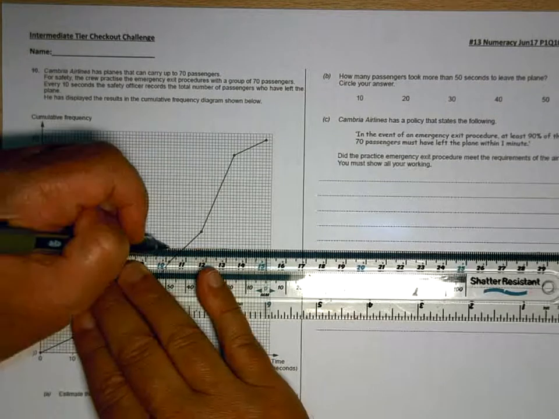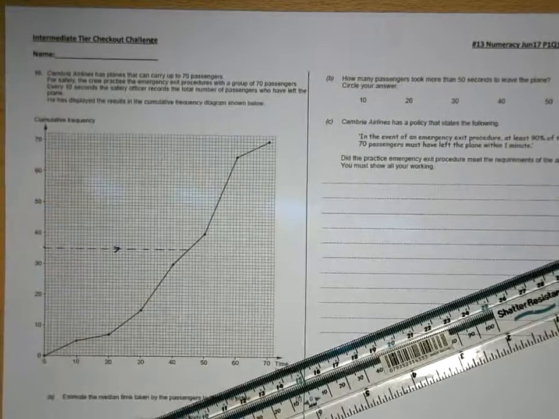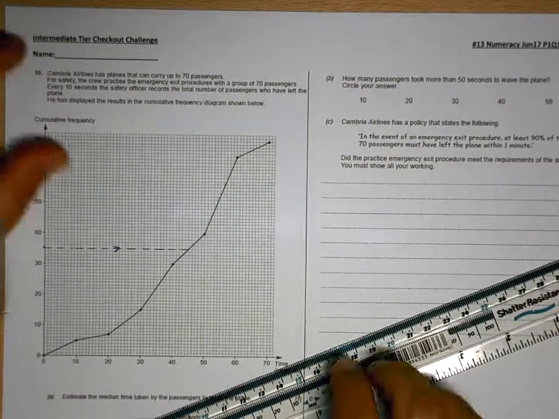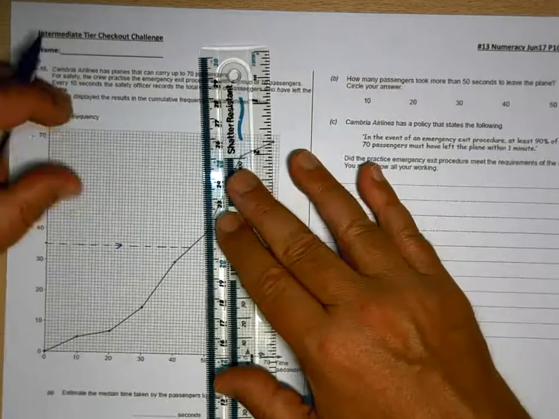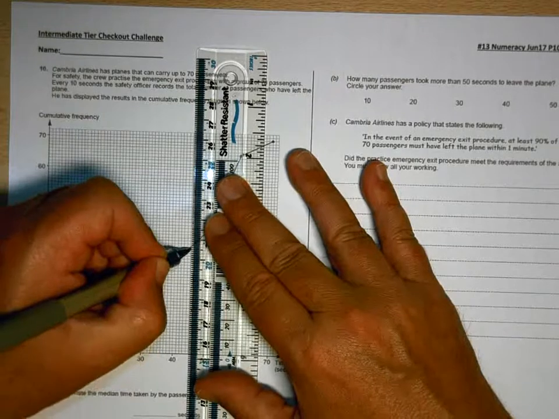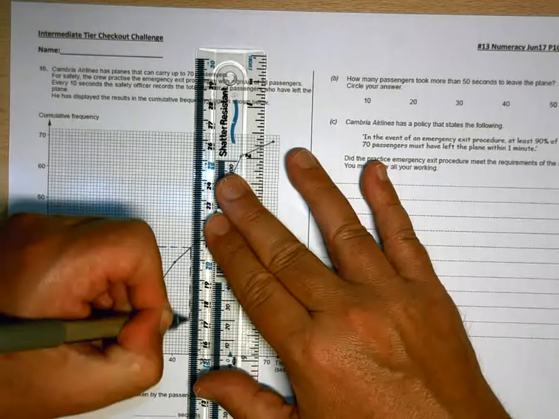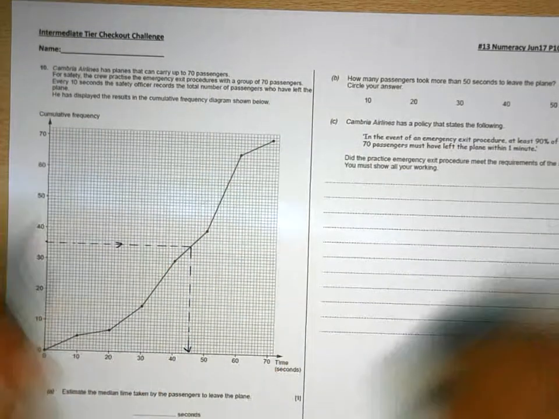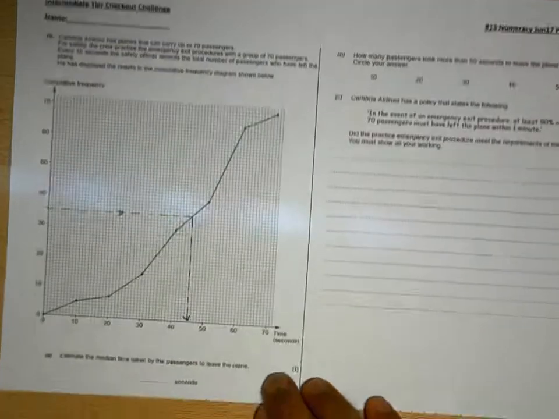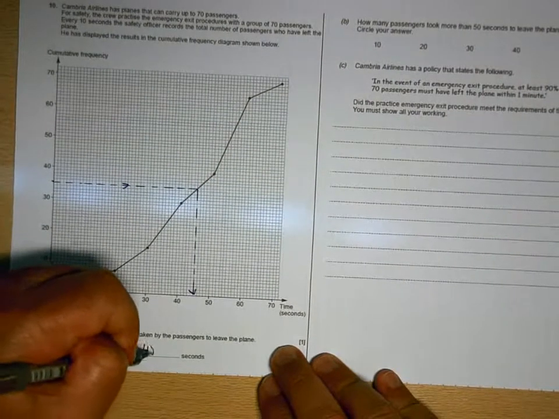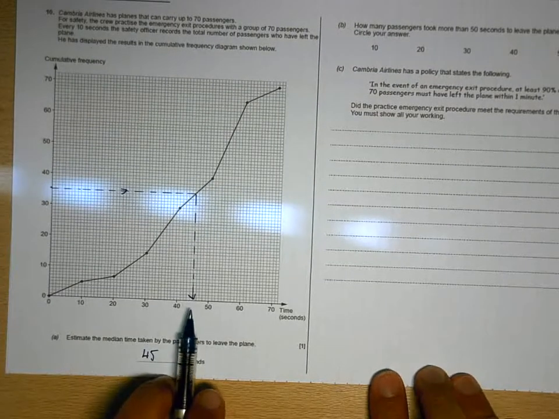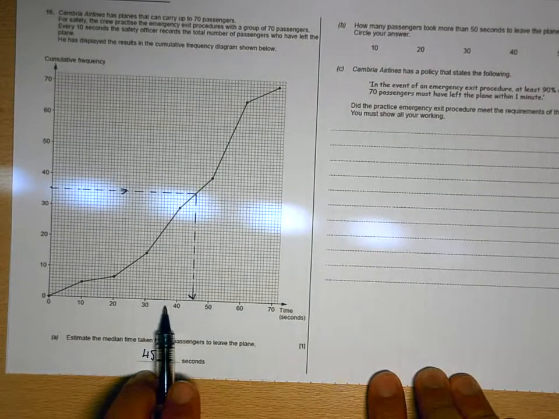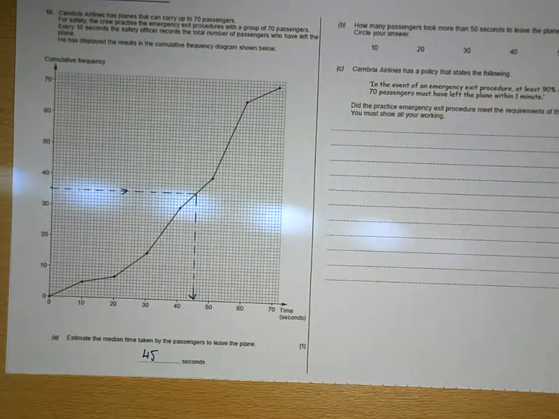You read across to the curve and then down. So the median is 45 seconds. So that's saying that half the passengers got out of the plane in less than 45 seconds.